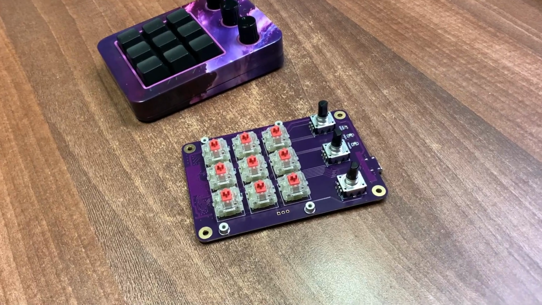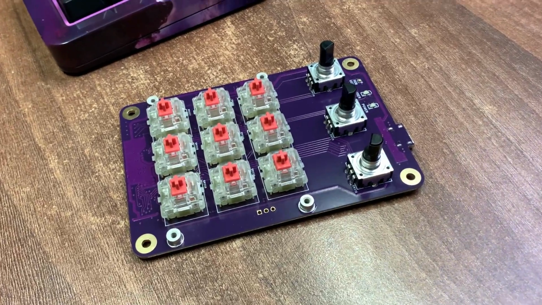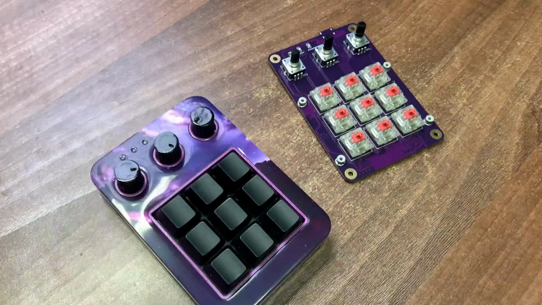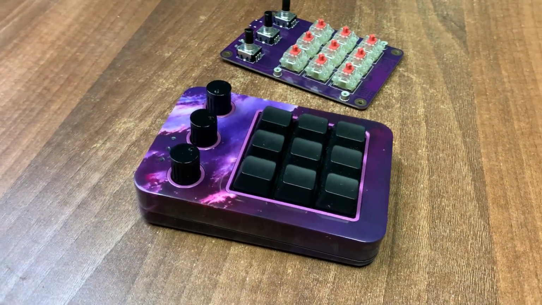This is the second part of a tutorial where you are designing and building this keyboard. In this video, we are going to finish our schematic and import everything into PCB. If you haven't watched the previous part, the link is in the description.